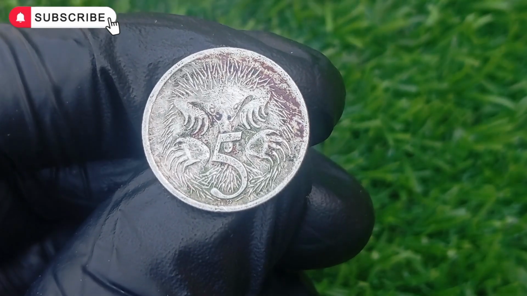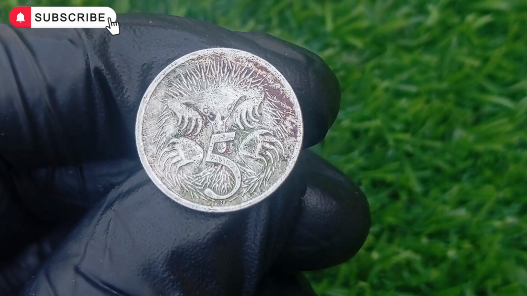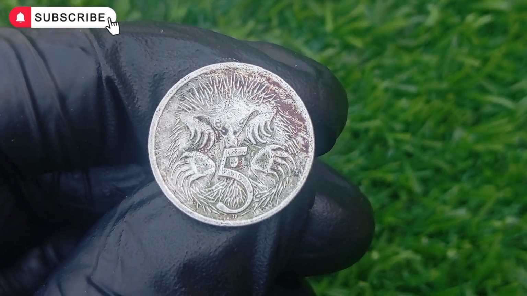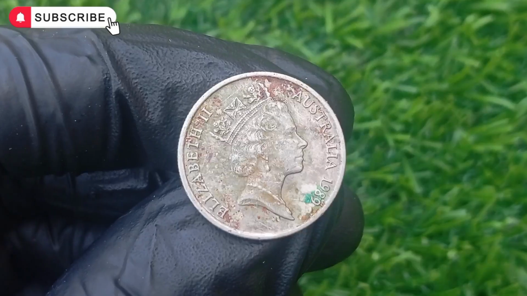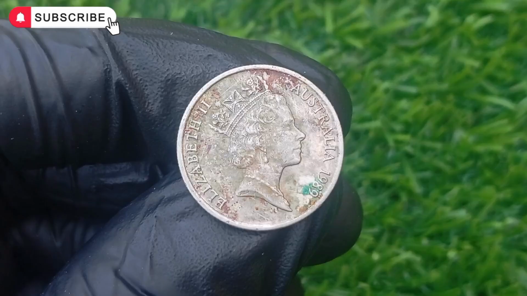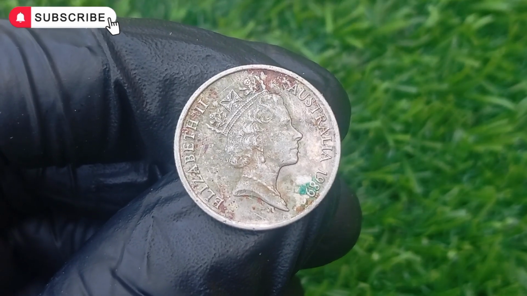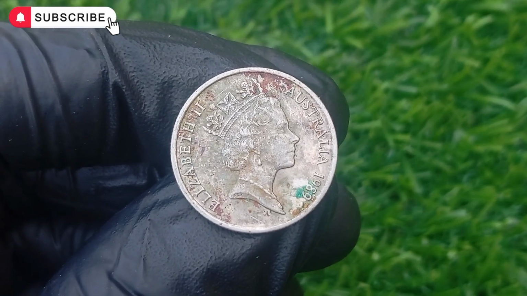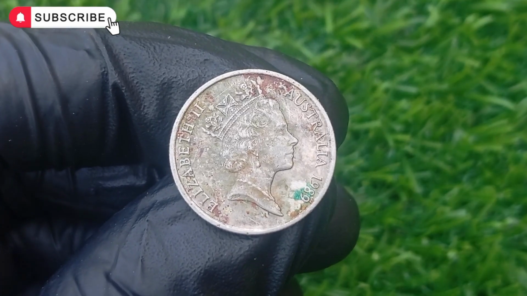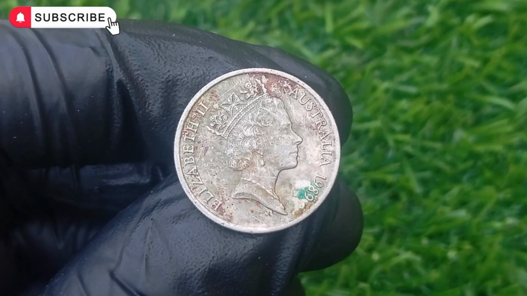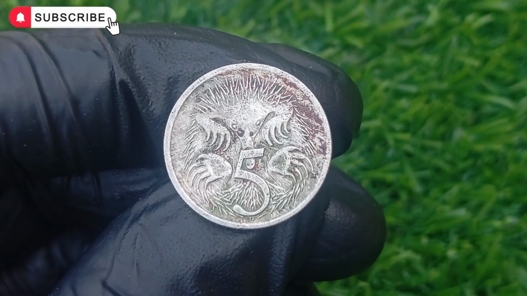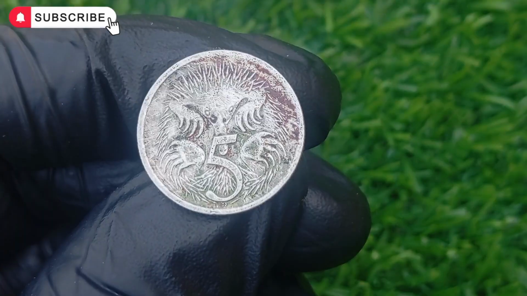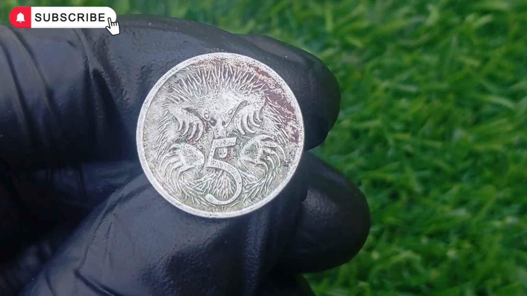The physical composition of the 1989 5-cent coin is a copper-nickel alloy, consisting of 75% copper and 25% nickel, giving it a silvery metallic appearance that is durable and resistant to corrosion. The coin weighs 2.83 grams, has a diameter of 19.41 mm, and a thickness of 1.30 mm. Its edge is reeded, providing a tactile feel and deterring counterfeiting. These specifications have remained standard since the coin's introduction, ensuring consistency across the decades of Australian coinage.